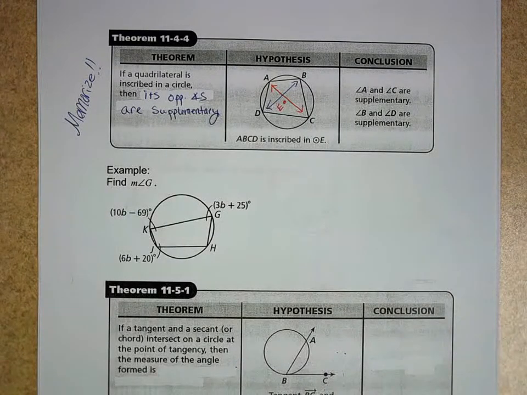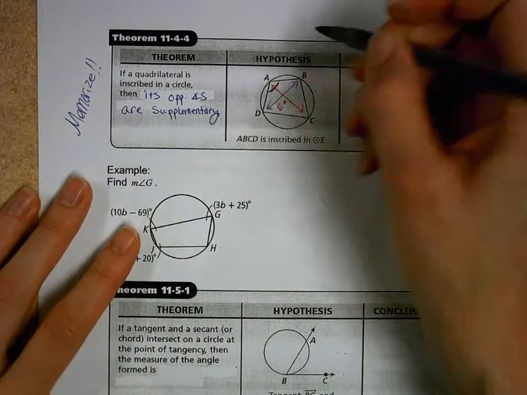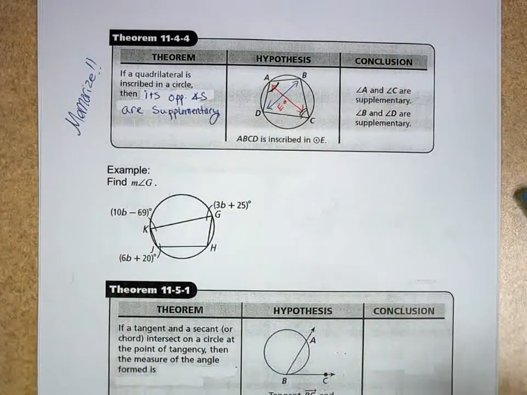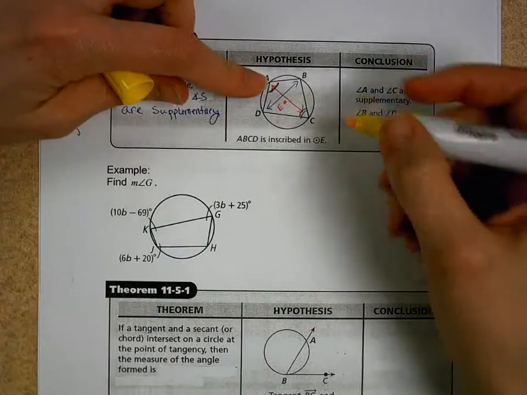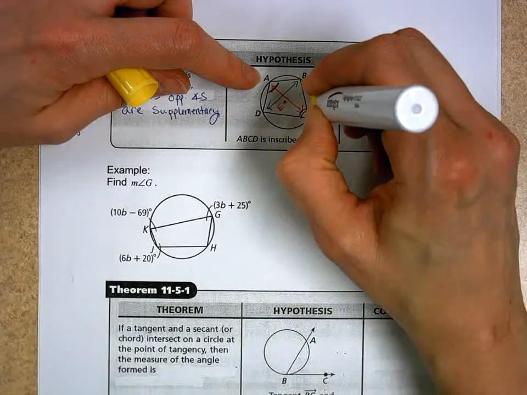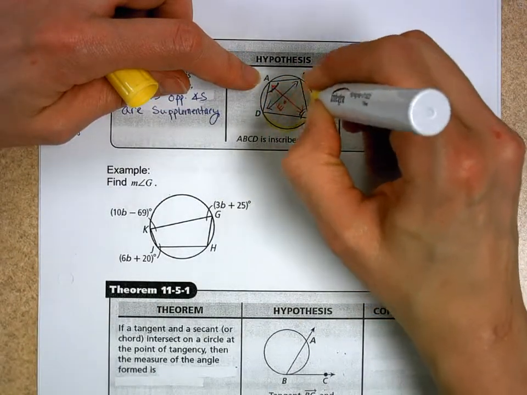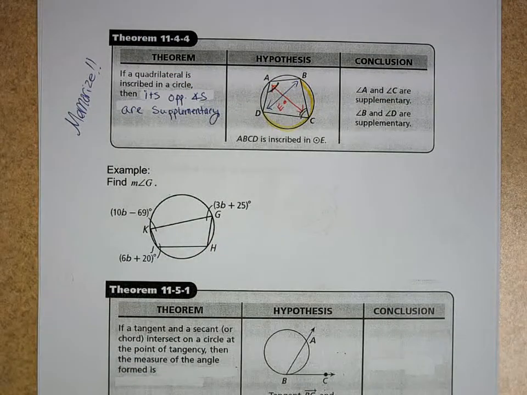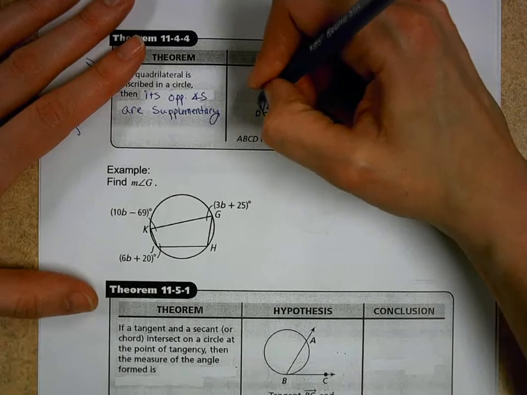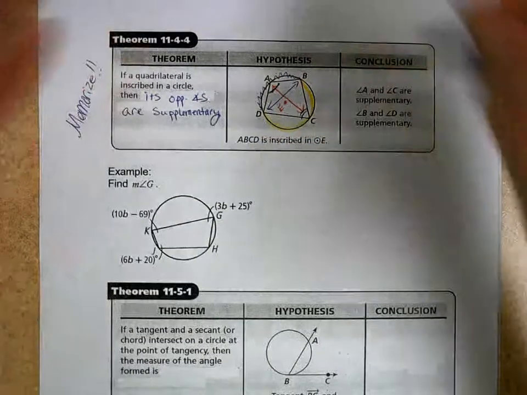So let's look at just two angles here. I'm going to put these two in black. I want to look at A and C. Obviously, they're not the same size, so I'm using two different marks. But I want you to look at their intercepted arcs. Angle A's intercepted arc goes from here to there. Angle C's intercepted arc goes from there to there.